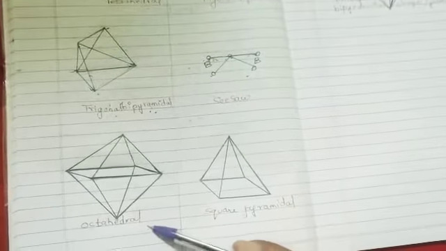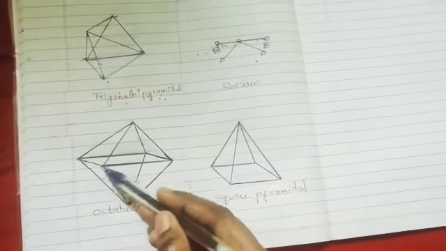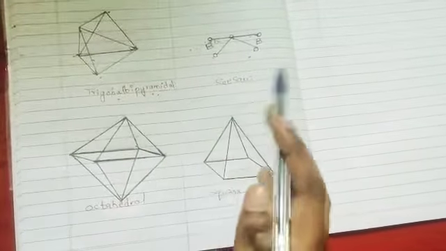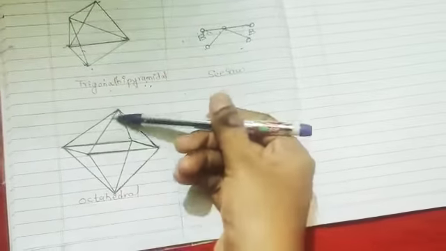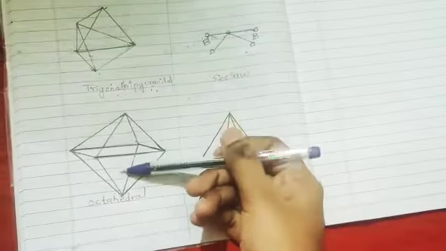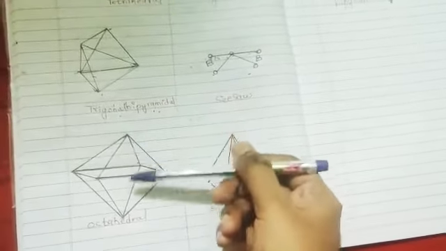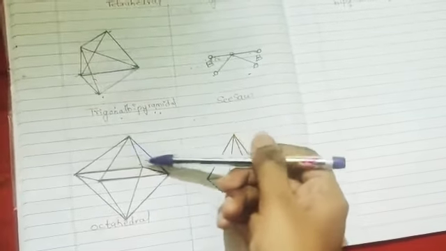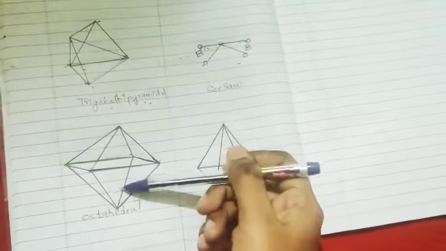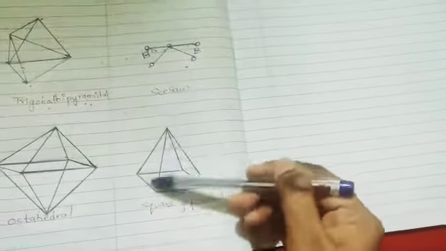Now this is an octahedron. Octahedral. Here the base is a square shape. It has a base, with one pyramid on the upper side and one pyramid on the down side. Therefore it has 8 faces, 4 of one pyramid, 4 of the second pyramid. 1, 2, 3, 4 faces, and here plus 4 faces. This is 8 faces.